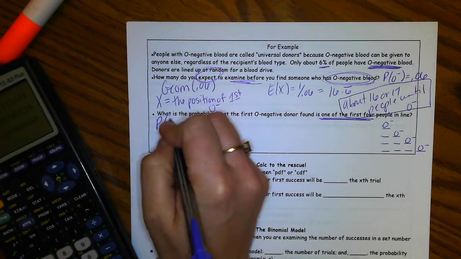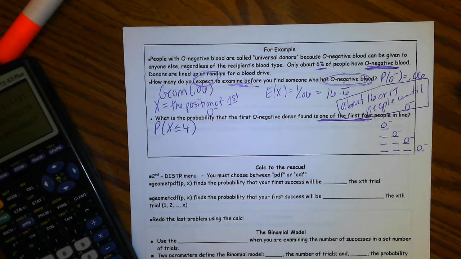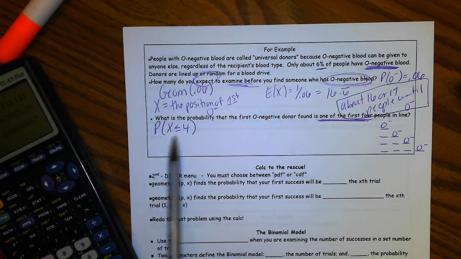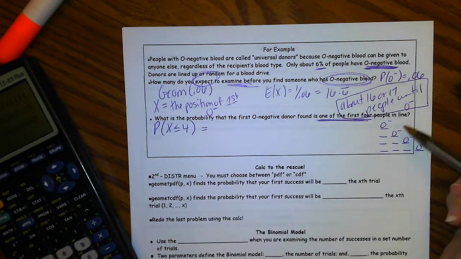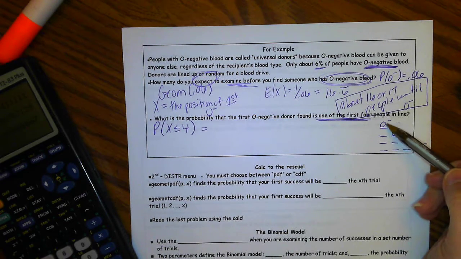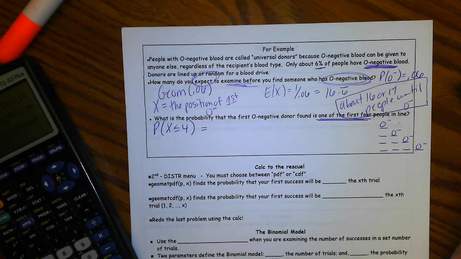The way I write that in symbols would look like this. What is the probability that X is less than or equal to 4? Now technically when you're just saying less than 4, you could also include negative numbers. Negative numbers don't make sense because we're talking about actual people or trials, so we just disregard that. The way you find this is by calculating the probability of each one of these scenarios and adding them up. Because it's either the first O negative was in the first position, or second, or third, or 4th. Those ors mean we add.